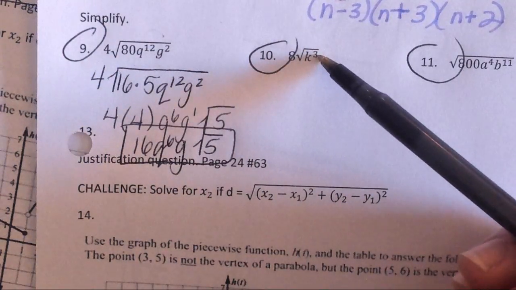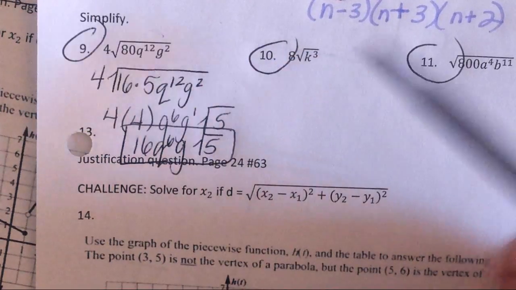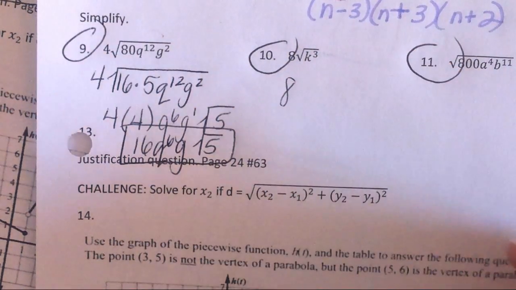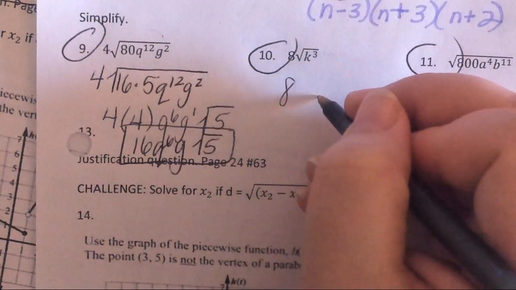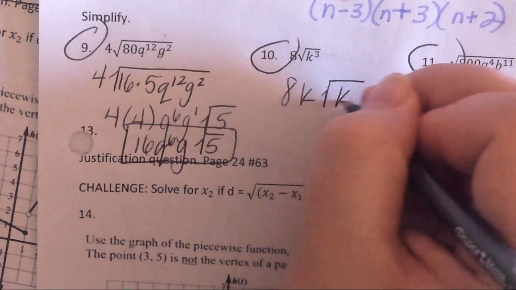So on 10, since it's an odd exponent, I already know someone's going to be left under the radical. Okay, the 8 is on the outside, so we don't even have to do anything to the 8. All we've got to do is deal with the k to the 3rd. So what should the answer be on number 10? Thank you, and you can have a point for that.